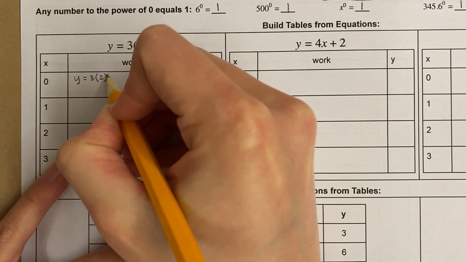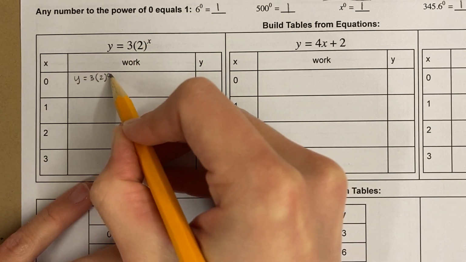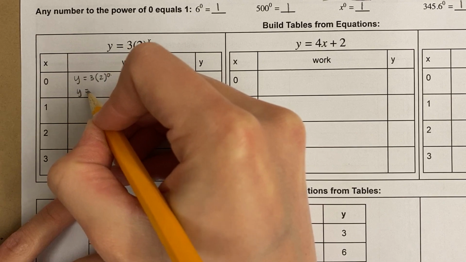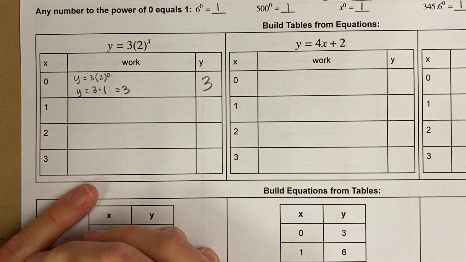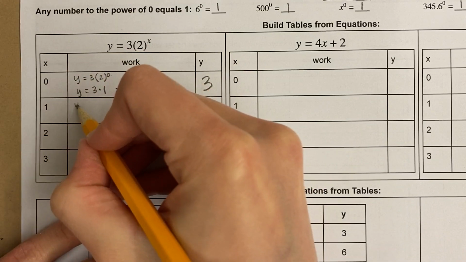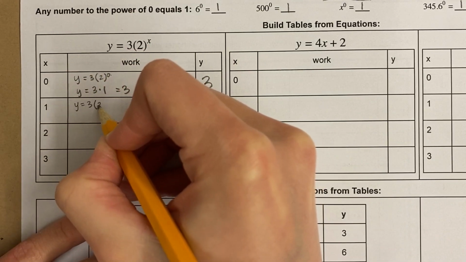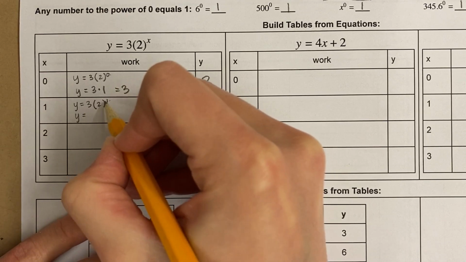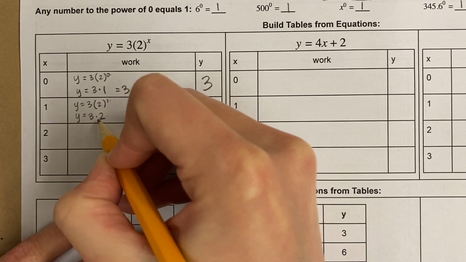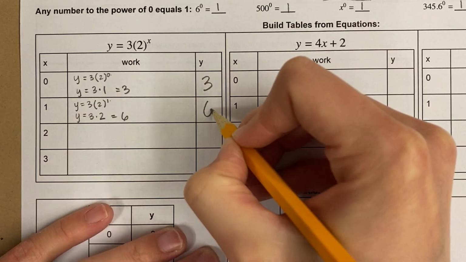3 times 2 to the 0 power. Okay, the thing is, 2 to the 0 power is 1. So this just becomes 3 times 1, which is 3. Okay, let's keep going. Y equals 3 times 2 to the first power. Well, what does that equal? Well, 2 to the first power is just 2. So that becomes 3 times 2, which is 6.